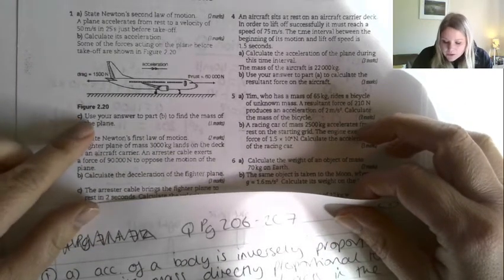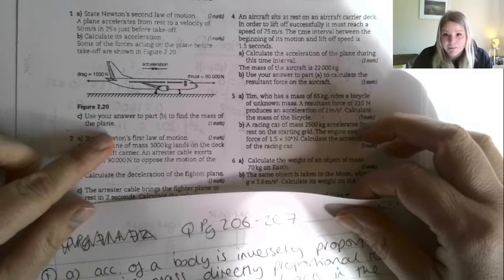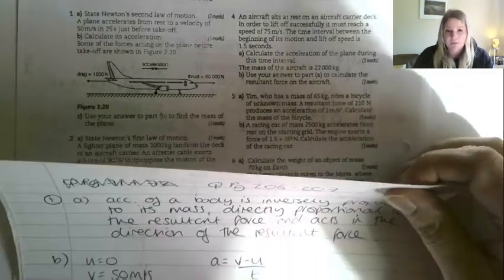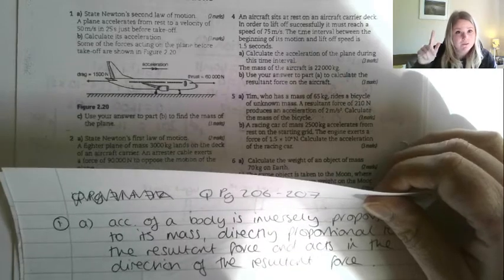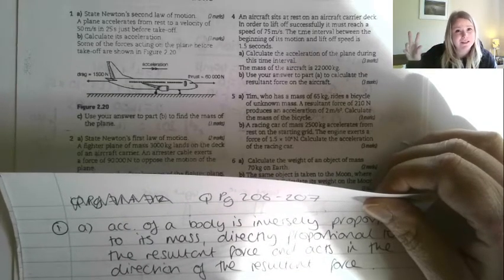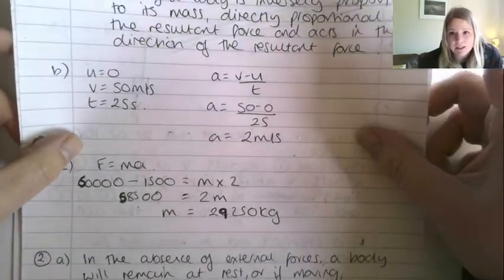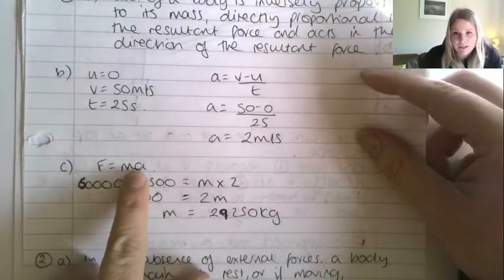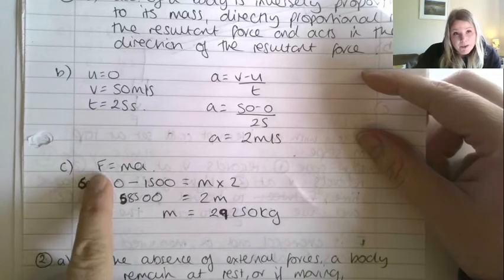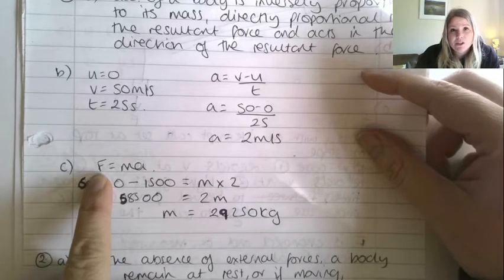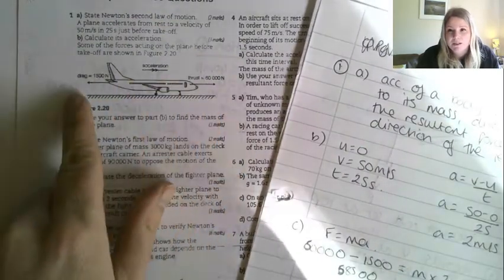Use your answer to part B to find the mass of the plane. So we have the acceleration, we've just been given information about the forces and we're being asked about the mass, so it's going to be F equals ma that we use here. So here's my working out for that. So F equals ma. Remember, the F in F equals ma is the resultant force. So the resultant force on this plane is going to be the thrust minus the drag.